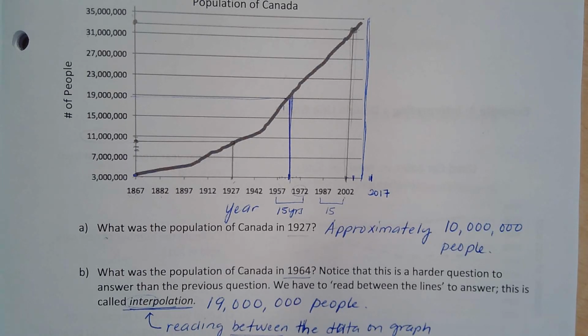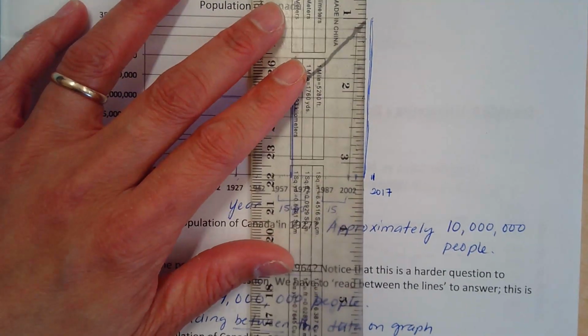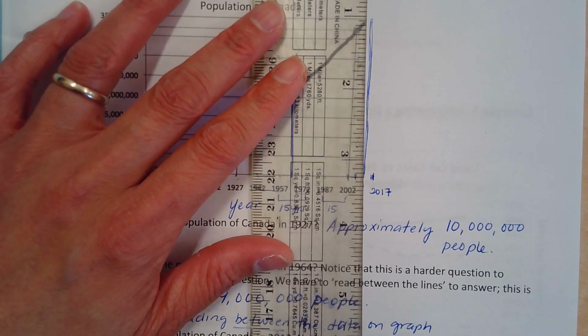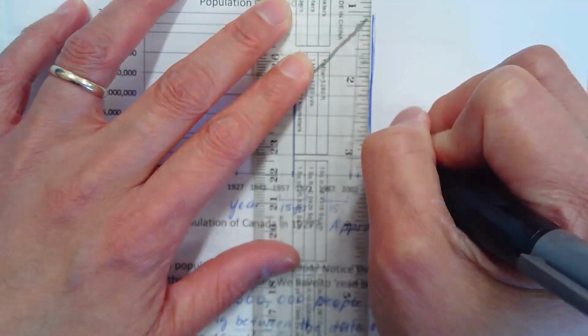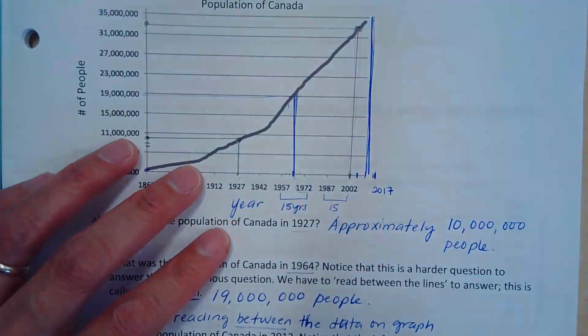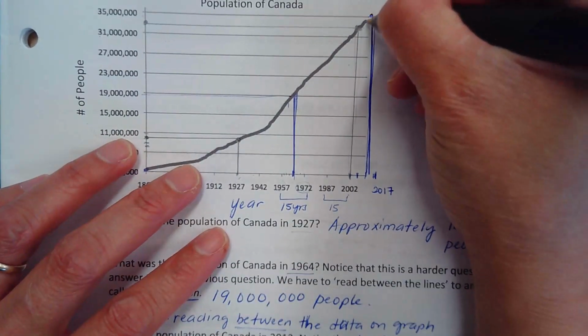Let me try to find a straight edge here. Found a straight edge. Okay, so it's going to be somewhere up there.